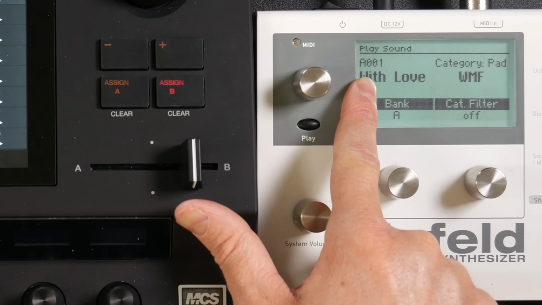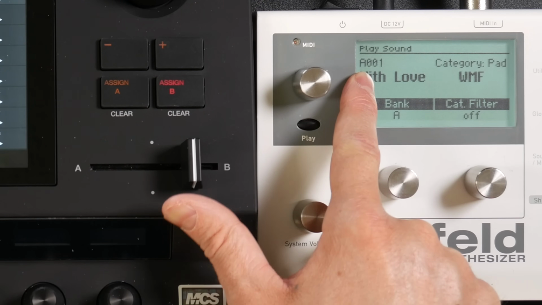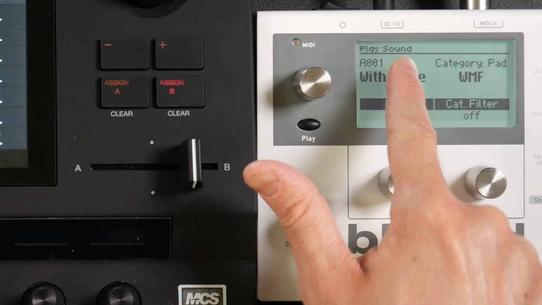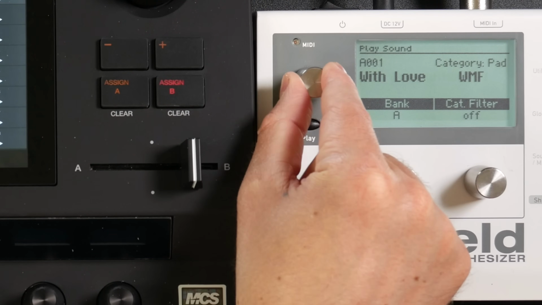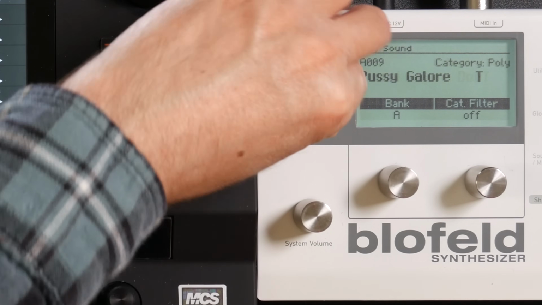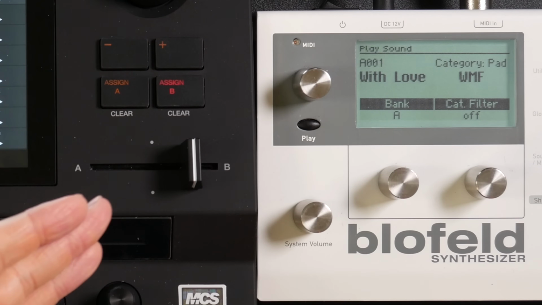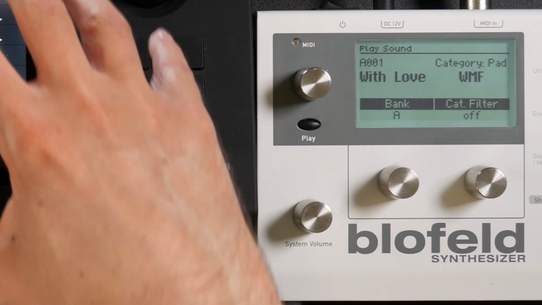When you power on your Blofeld, it starts on bank A, and the sound is 001. You can change these manually right here by scrolling through the different presets. But what I want to show you is how you can do that on the Akai Force.